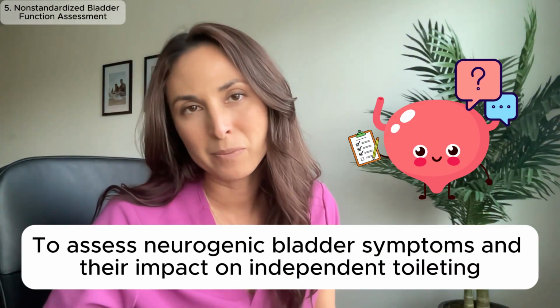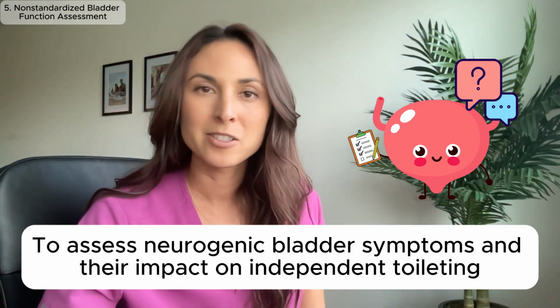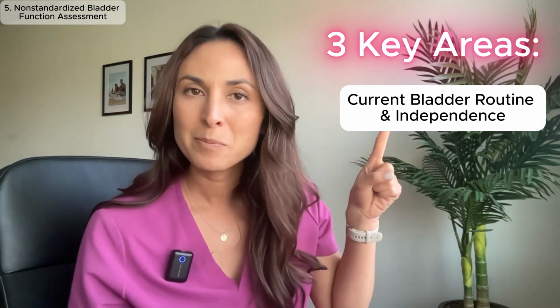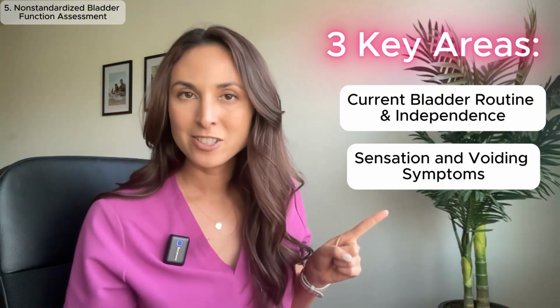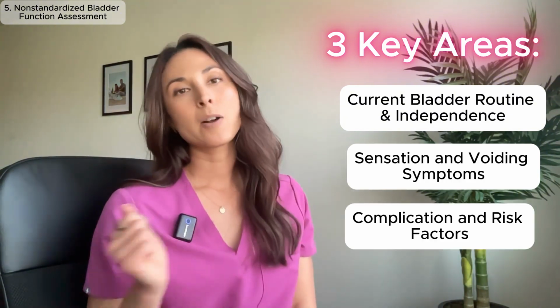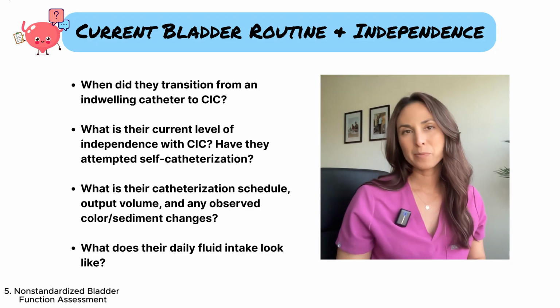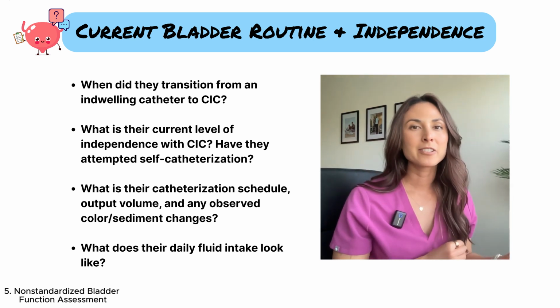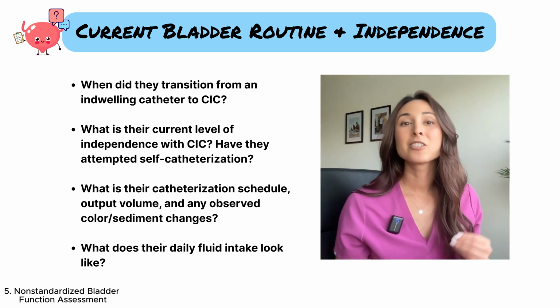Now, here's where we augment the initial evaluation process. To assess neurogenic bladder symptoms and their impact on independent toileting, we want to conduct a structured clinical interview. Key areas to address include current bladder routine and independence, sensation and voiding symptoms, and complication and risk factors. For current bladder routine, we want to know, when did they transition from an indwelling catheter to CIC. This helps gauge their adjustment period.